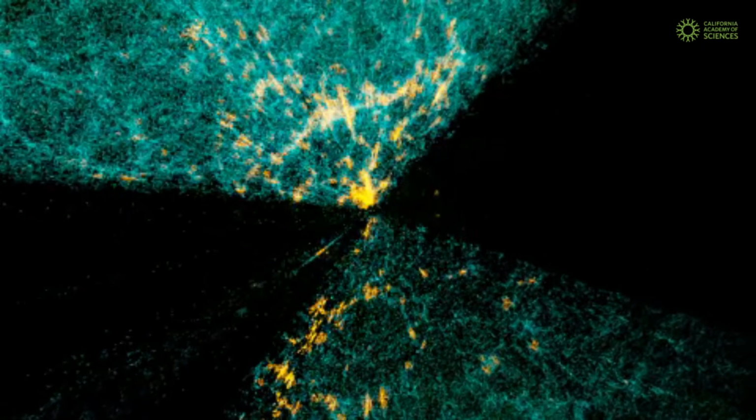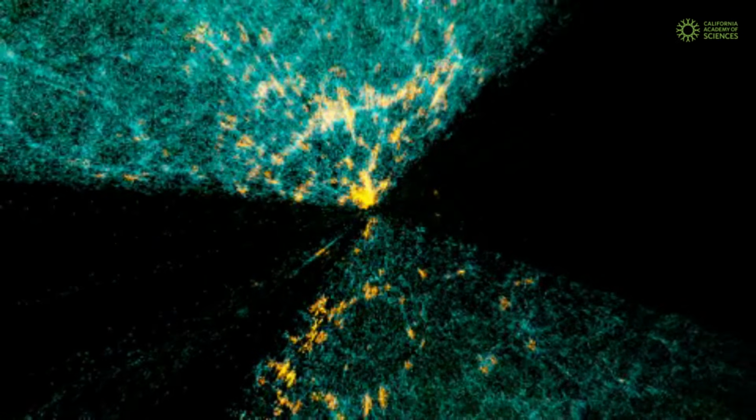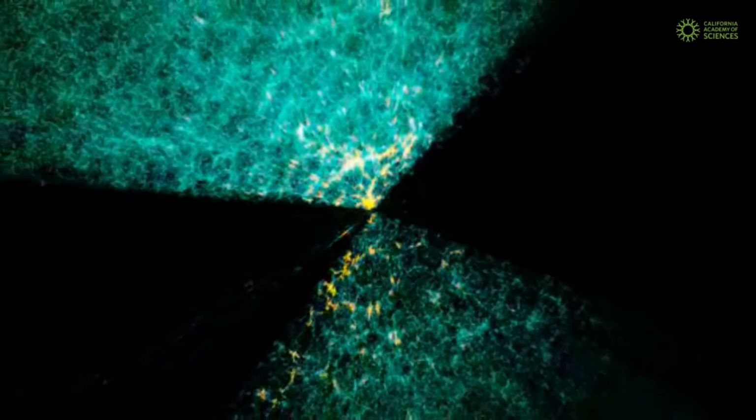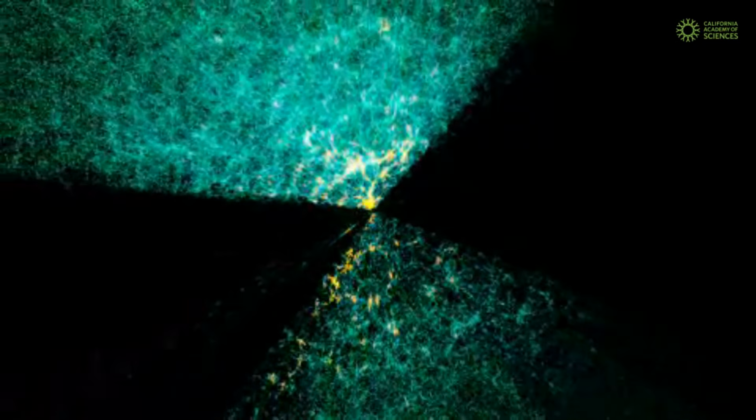Okay, we got to continue our journey because we still haven't gone all the way out to the edge of our universe yet. And as we zoom on out, we'll start to see some of the earliest objects in our universe, what we call quasars.